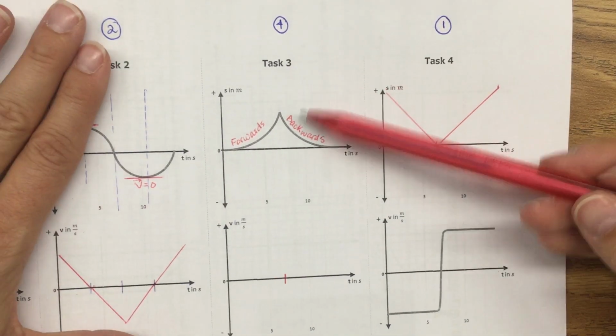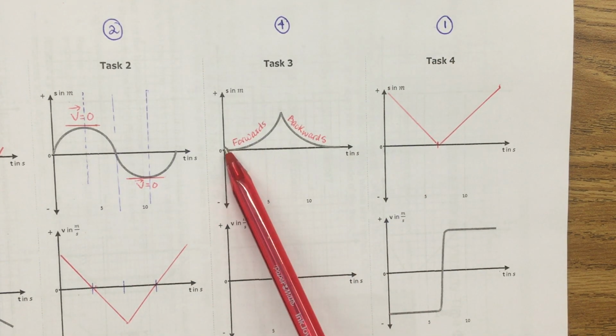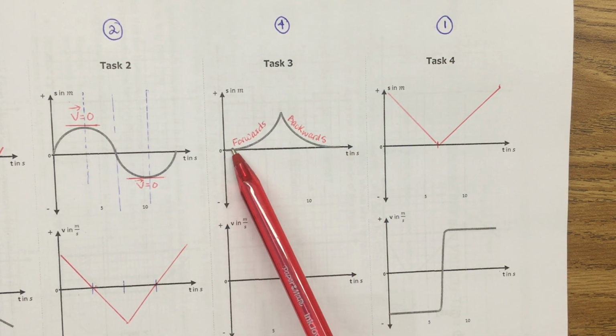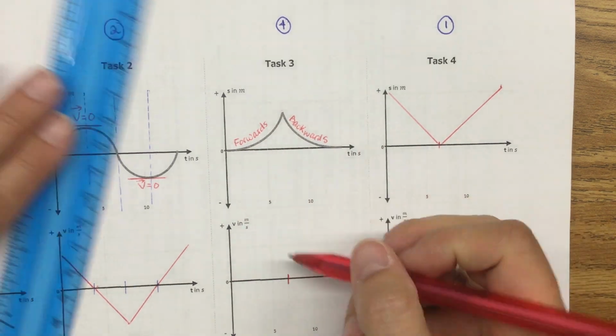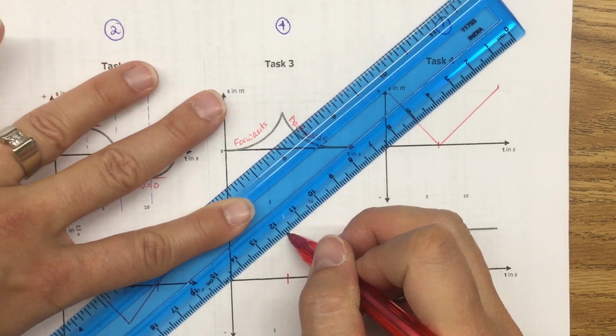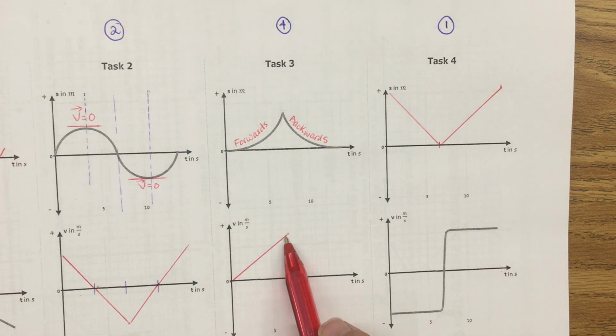Now on a VT graph, if we look just at this segment, we have a low velocity, and then it gets faster and faster and faster, and we're moving forwards.